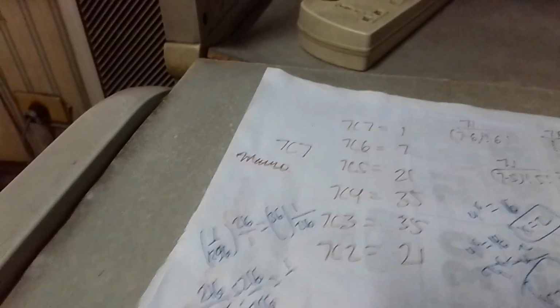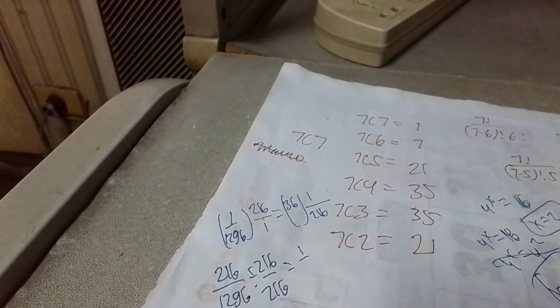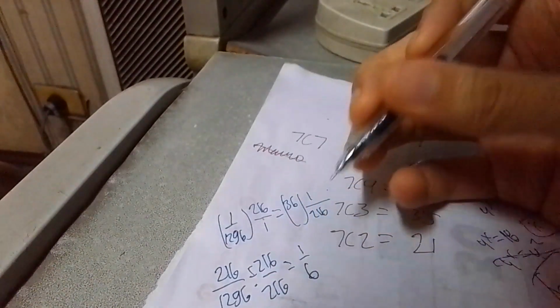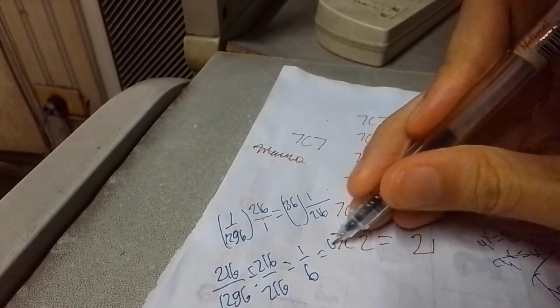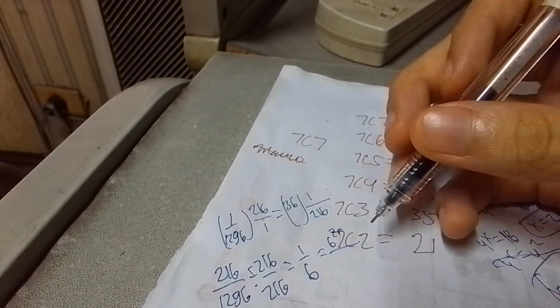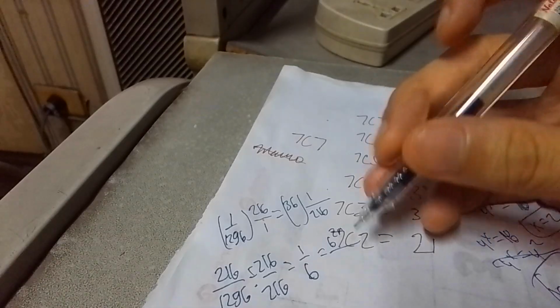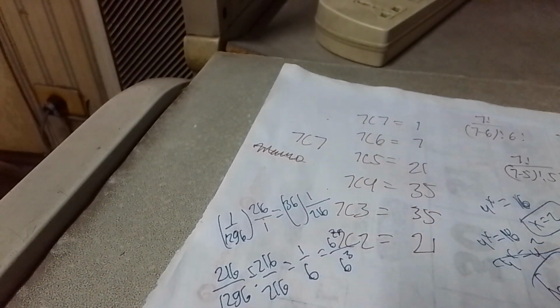And then this 1,296 divided by 216. That's equivalent to 6. 1, 6. Right? And then 36 to the r over 1 over 216. That's equivalent to 6 to the 2r, which is equal to 6 cubed. Very good. Because 216 is 6 cubed. Right? Now we can apply the math.